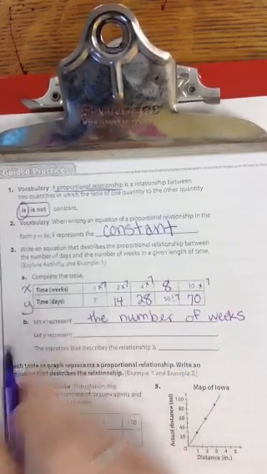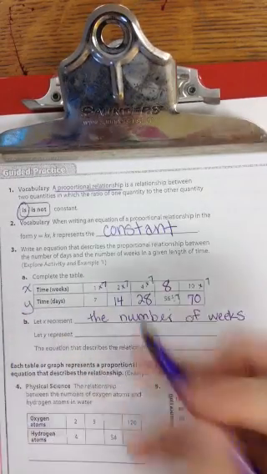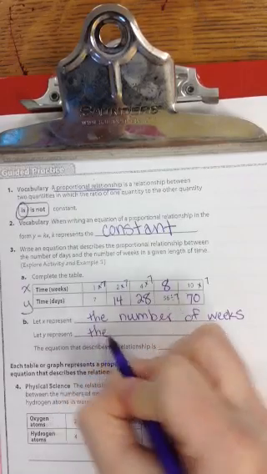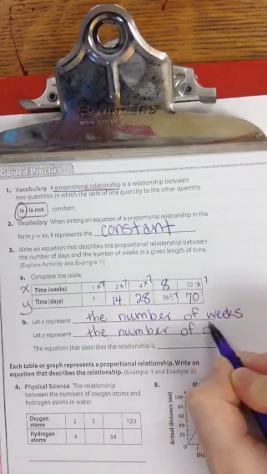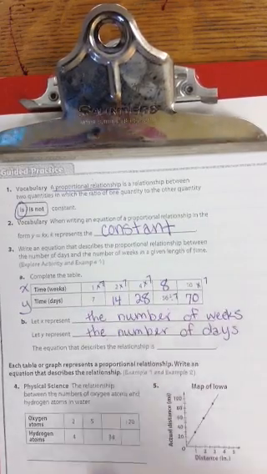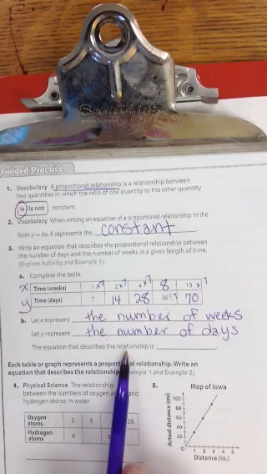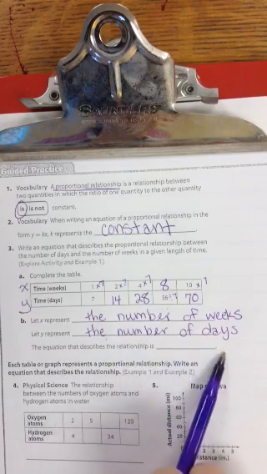Let Y represent the number of days. The equation that describes the relationship is blank.